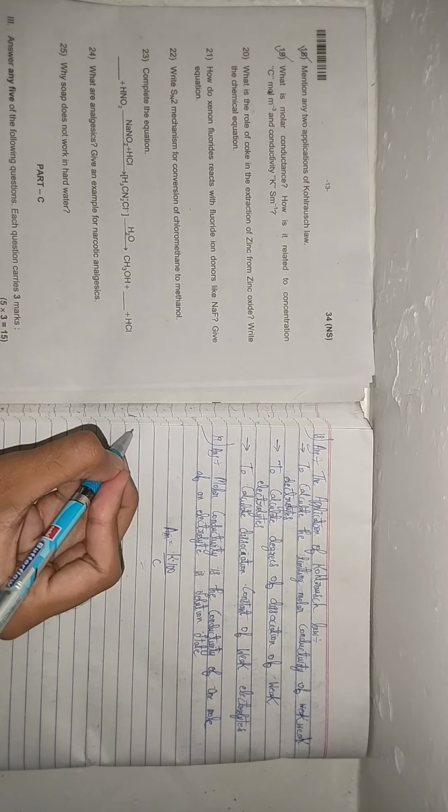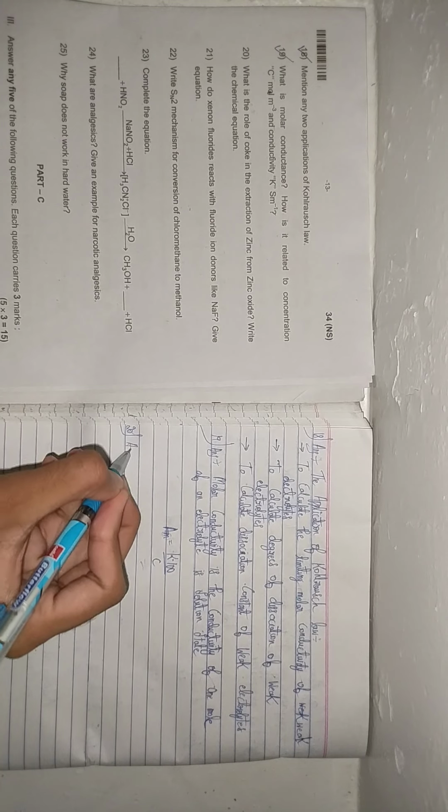They asked what is the role of coke in the extraction of zinc from zinc oxide. First question they asked, and we have to write its chemical reaction. First, let us write the answer for what is the role of coke in the extraction of zinc from zinc oxide. 20th answer.